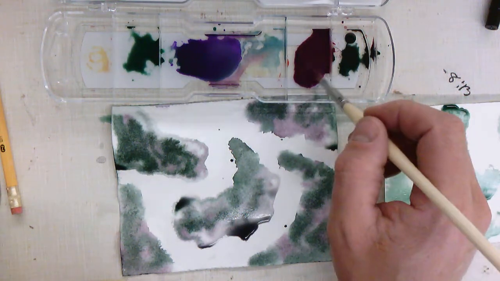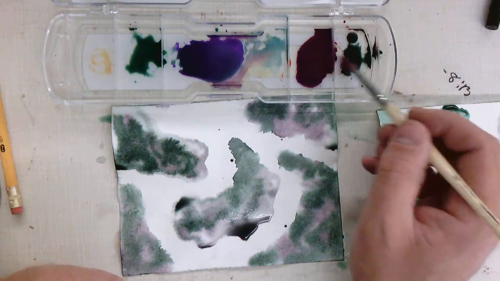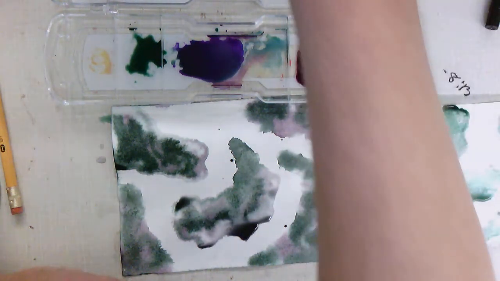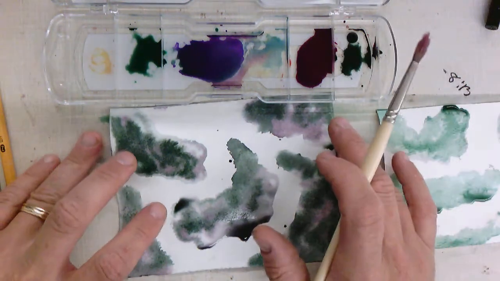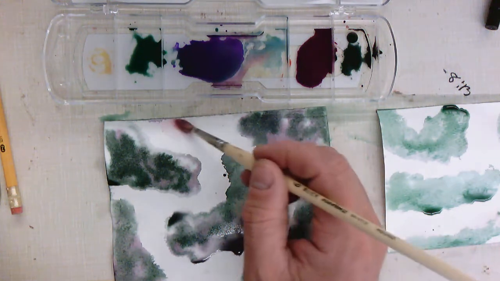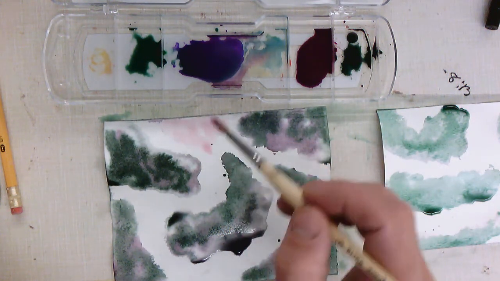so you have a choice of whether you do wet on wet. Actually, let's do wet on wet. I'm going to be doing a little more controlled here. I'm going to do the same puddle thing.